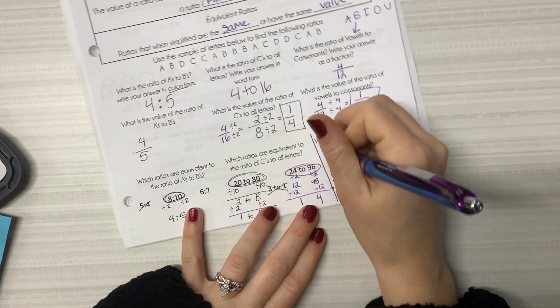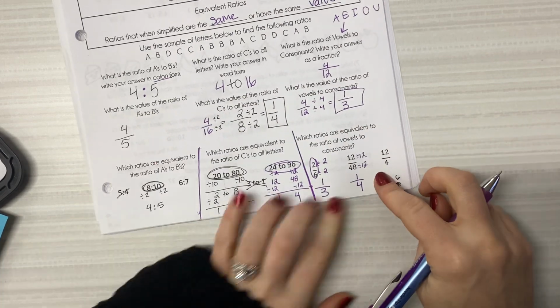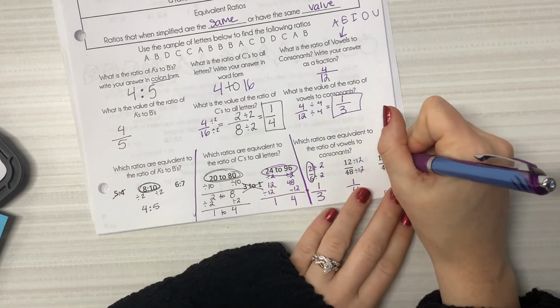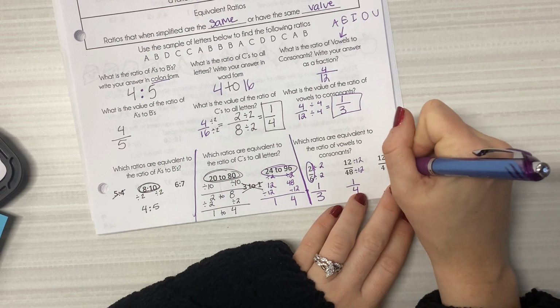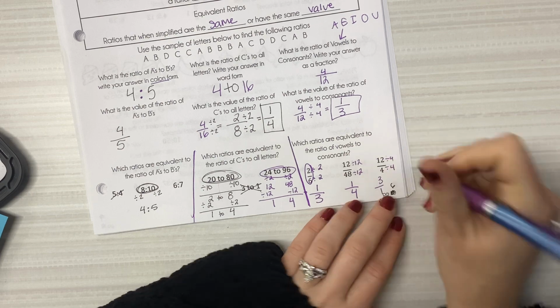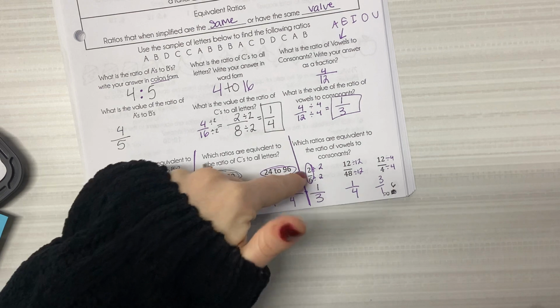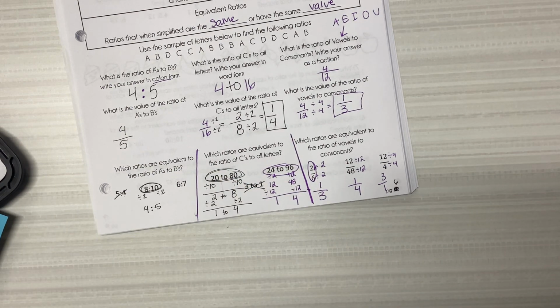I'm going to draw a line through these to help us a little bit. Okay, and then 12 and 4 are both divisible by 4. 12 divided by 4 is 3. 4 divided by 4 is 1. 3 over 1 is not the same as 1 over 3. So 2/6 is the only equivalent one.